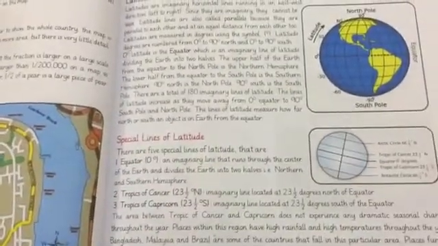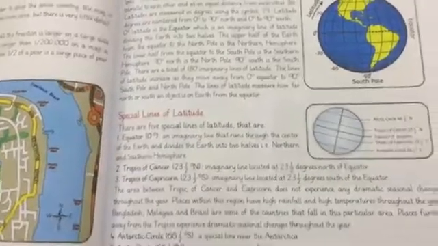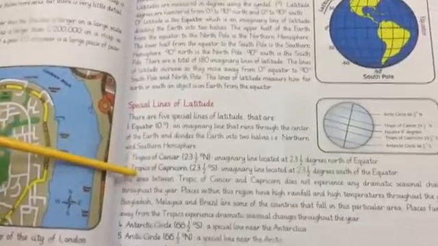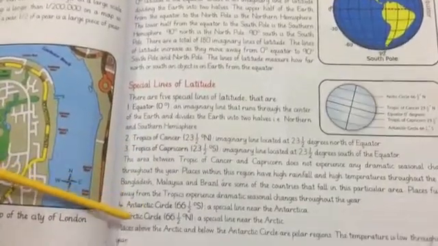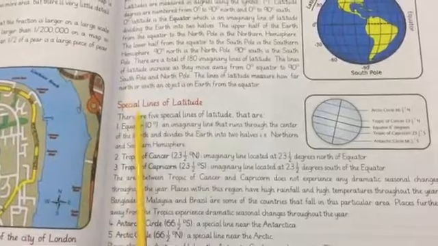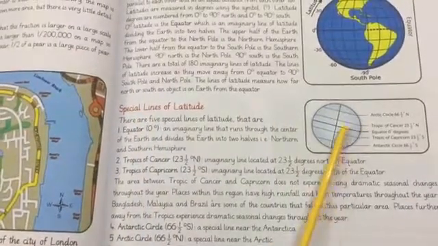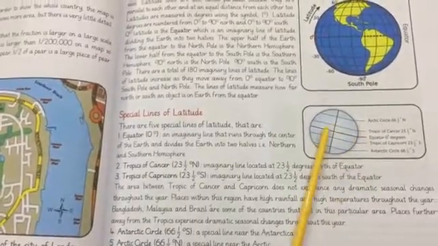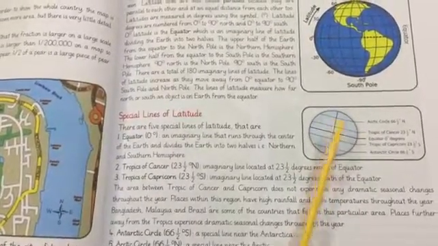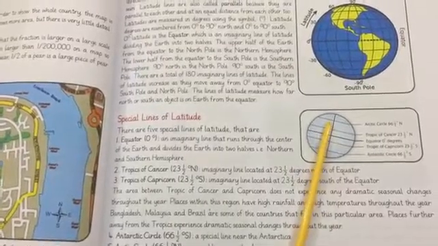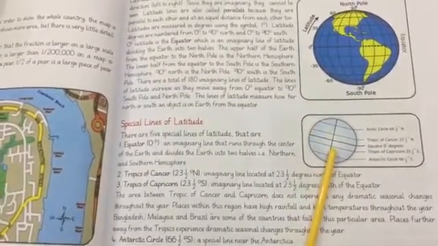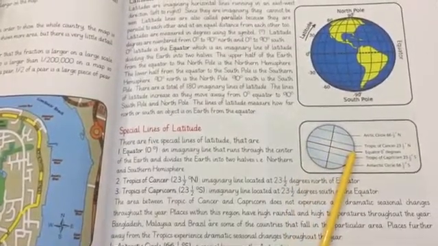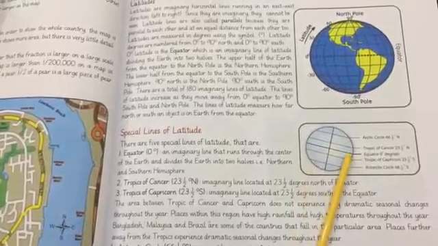There are 5 special lines of latitude, which we will be discussing. They are the equator, tropic of Cancer, tropic of Capricorn, Antarctic Circle and Arctic Circle. The equator, as we have discussed, is the imaginary central line on 0 degrees, and it divides the earth into two halves, north and south. The north is called the northern hemisphere and the south is known as the southern hemisphere.